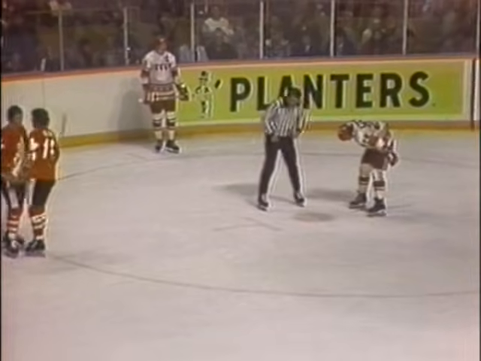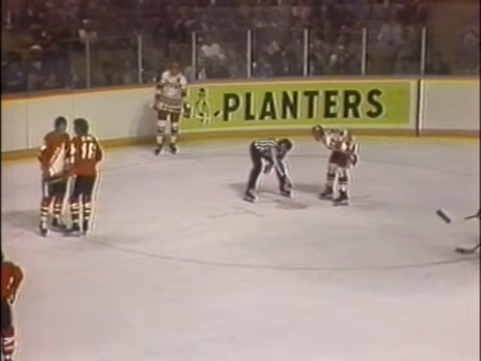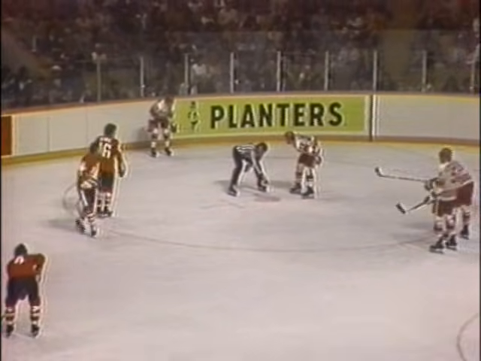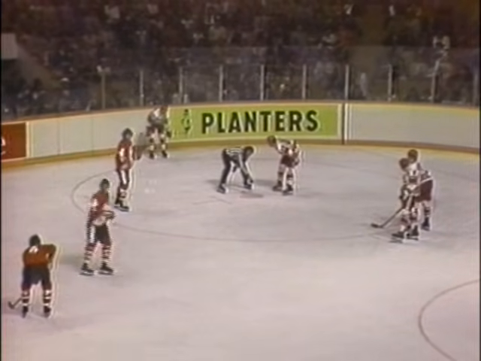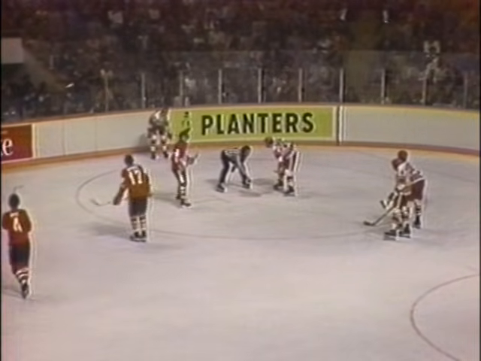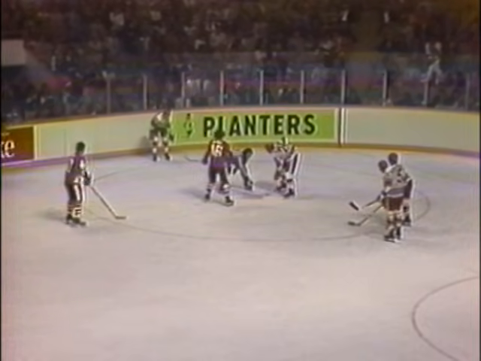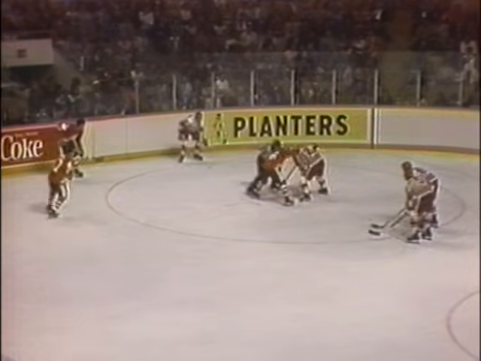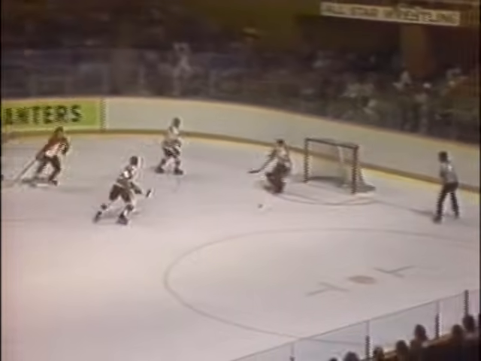Vladislav Tretiak. The backup goaltender tonight for the Soviet Union is Zinger. The backup goaltender for Team Canada is Jerry Cheevers. Clark will take this face-off again against Yuri Repniev. Repniev, a member of the Wings of the Soviet. Barber gets his shot, and Tretiak had trouble with it but made the stop. Down the ice it goes.